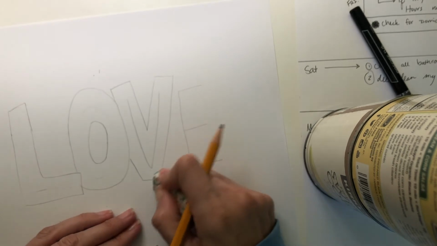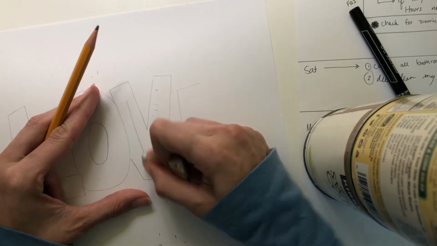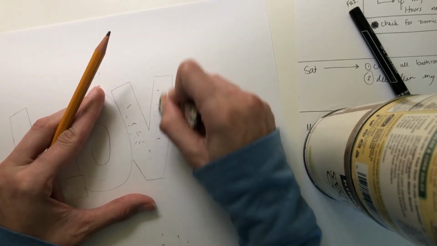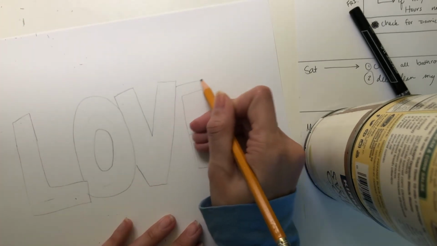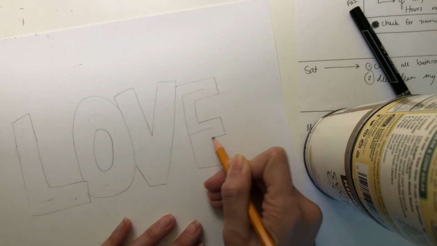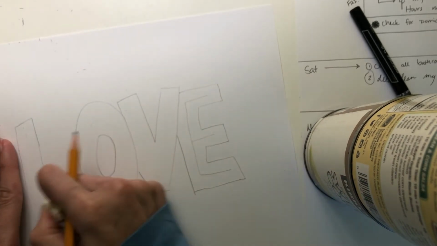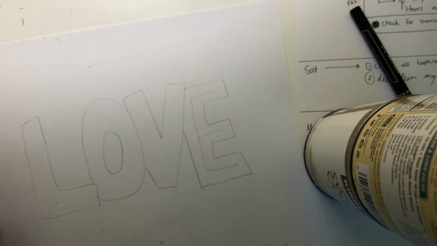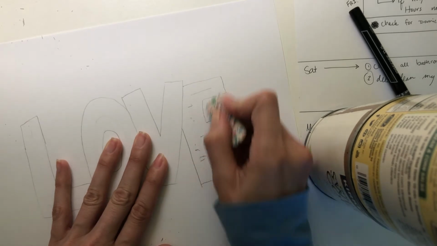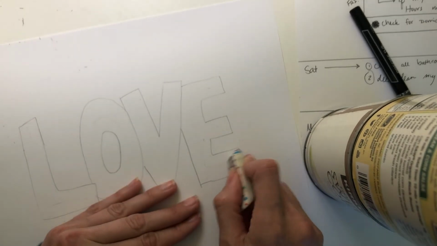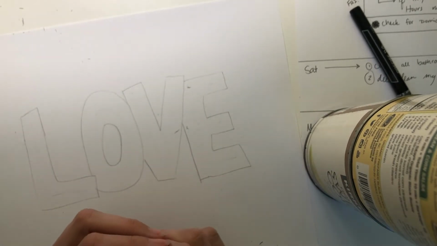Everything I do, I draw lightly so I can erase and adjust. Even these bubble letters, I'm gonna add some changes later, so I'm not drawing too hard. This E is gonna go behind the V. Okay, that's a good start. Now we can think about things that will make these letters more interesting.